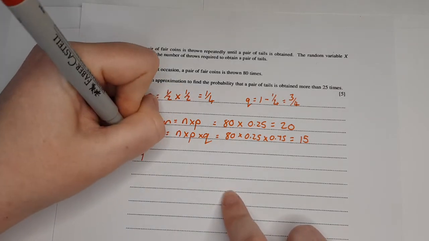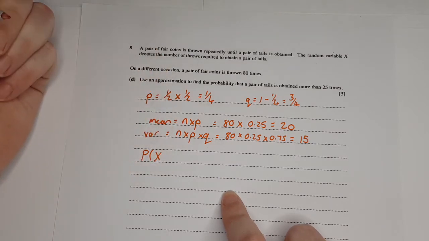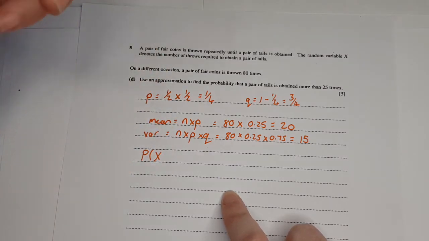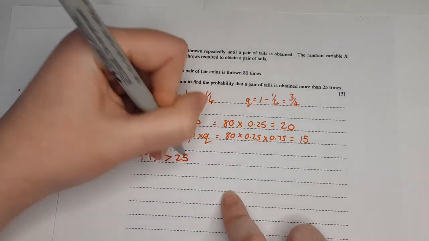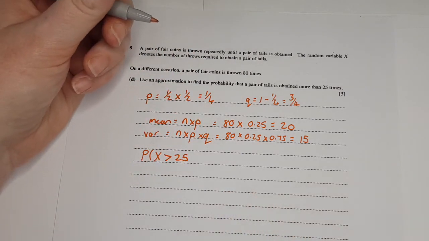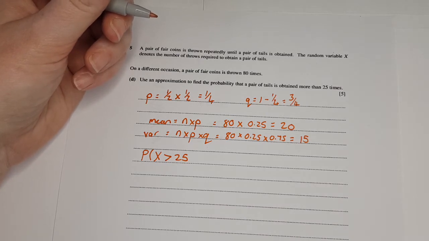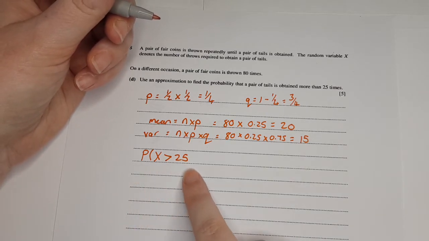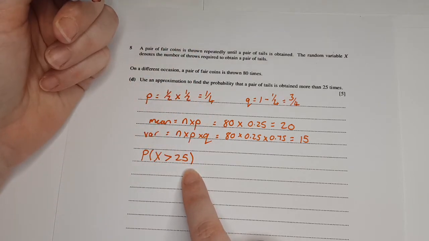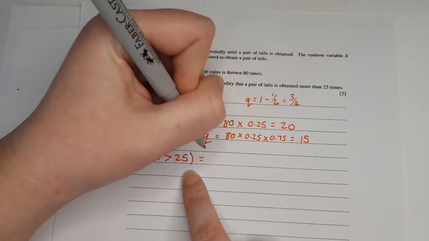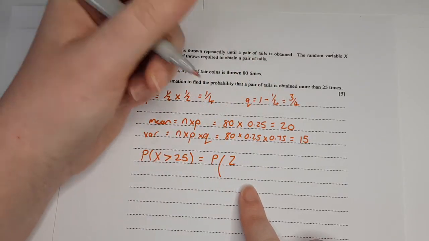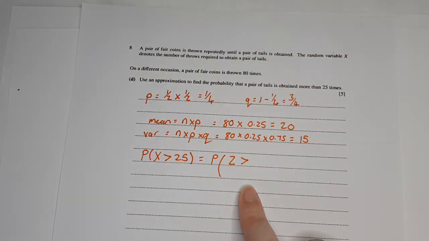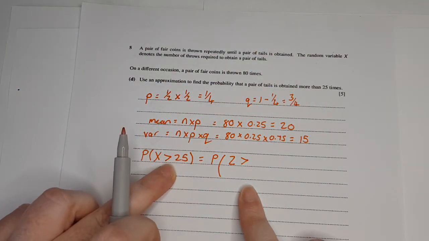So I want the probability that my variable x is obtained more than 25 times. So it's more than, so it's greater than 25. But since I just said more than, I'm not having any equals to, it's just the greater than 25. Okay, so that's all I want. So now when I'm standardizing the variable to find z, I first have to do a continuity correction.